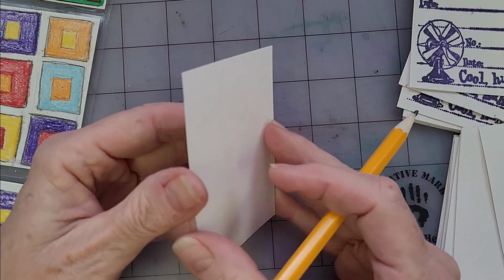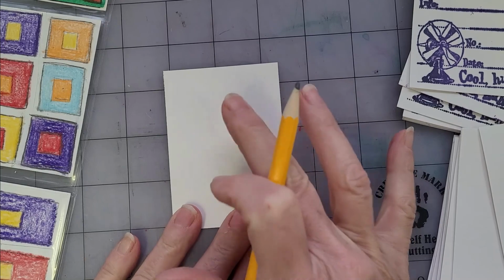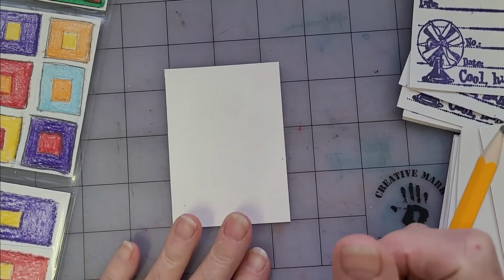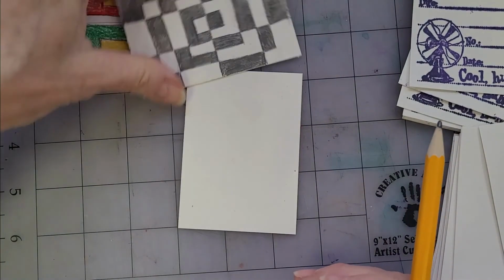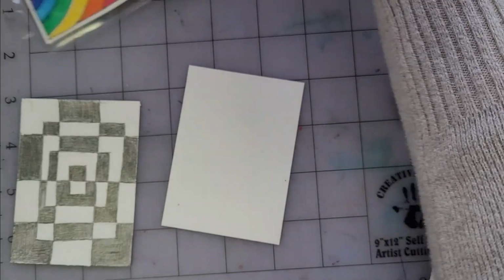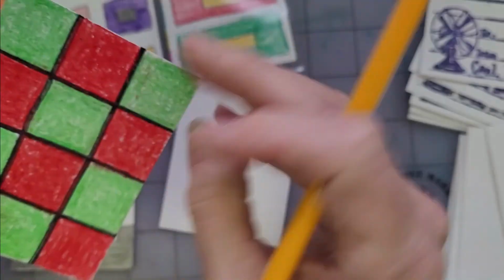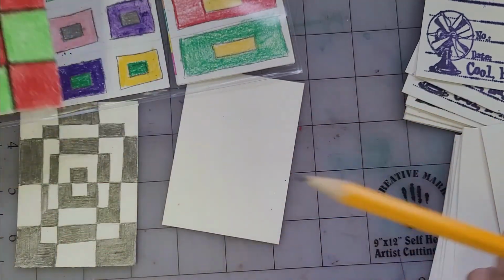For those of you who have been working with me, you know we need our 2.5 by 3.5 card. This is called an artist trading card. We are going to divide it into a checkerboard. If we look at this one, we see there's 1, 2, 3 across and 1, 2, 3, 4 down.